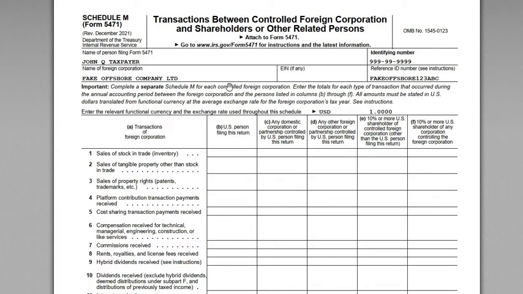So the IRS wants to know what kind of related party transactions are happening between the CFC and not only the shareholders, but any other companies or persons that are related to those shareholders. And so we'll look at a few of the transactions that occur in this CFC and how that's all reported.